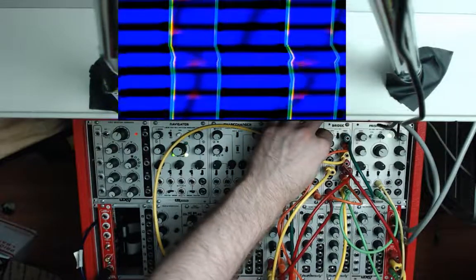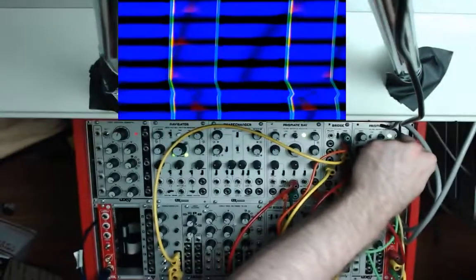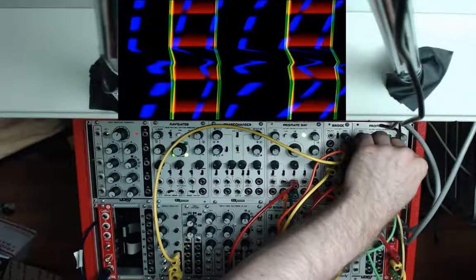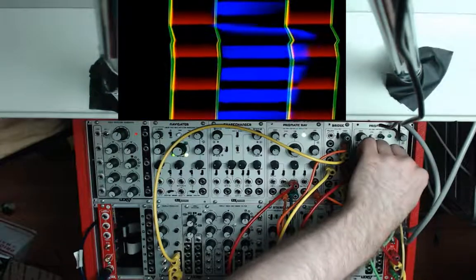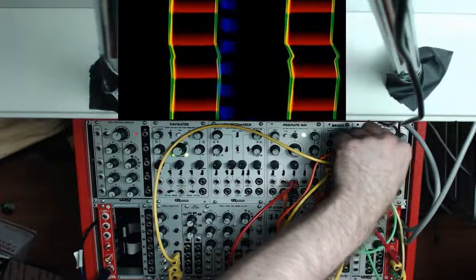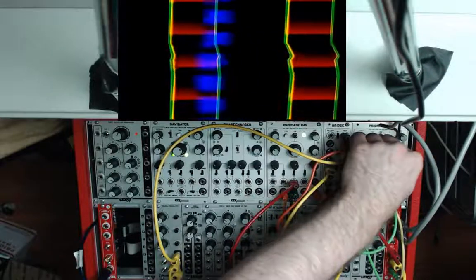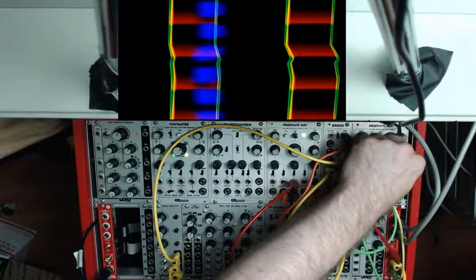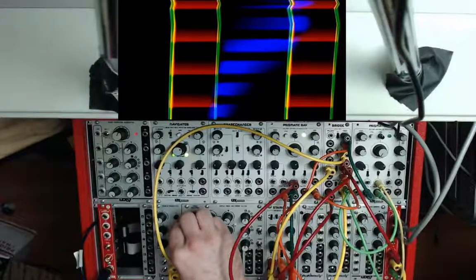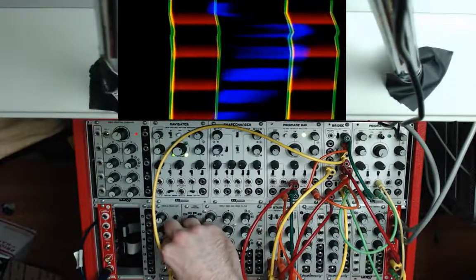Sometimes it just really depends on the patch. But okay, so now we've reached a zone. So let's see if I can get this into a good position and slow it down. Obfuscate's the wrong word, but what I want to do is create space.